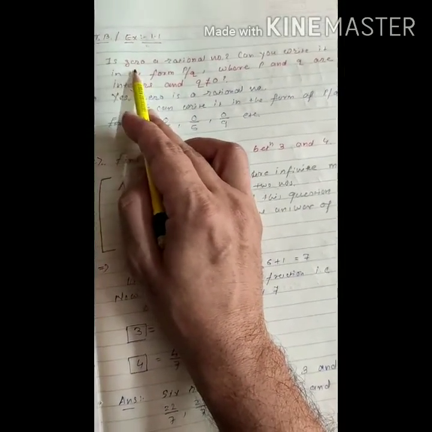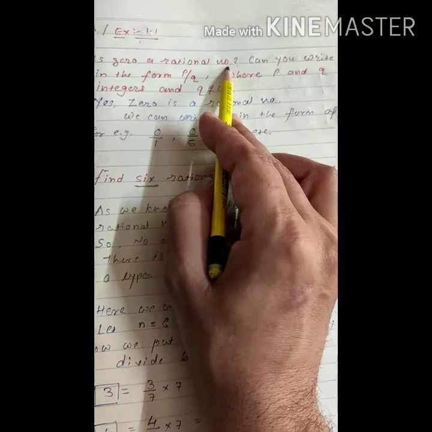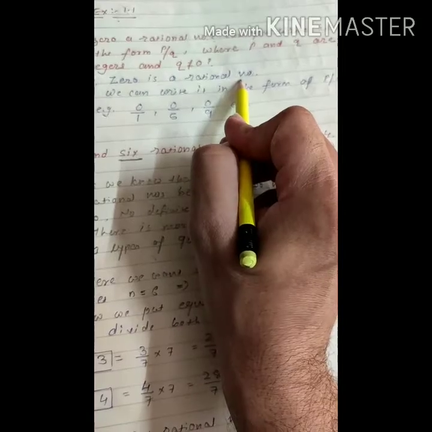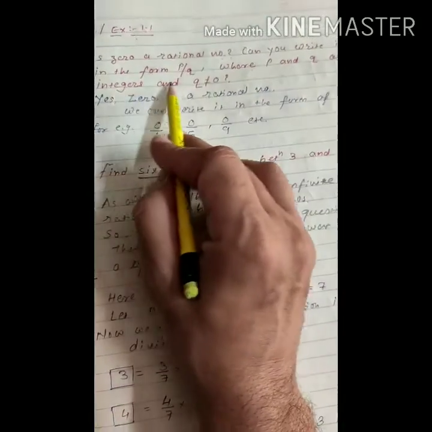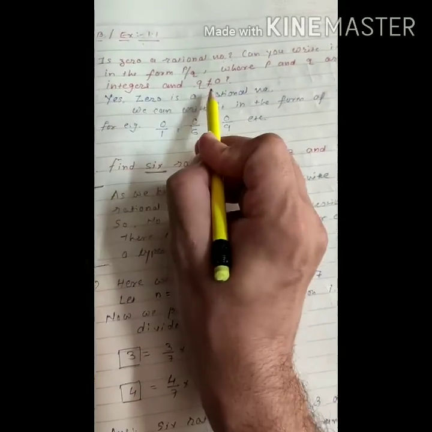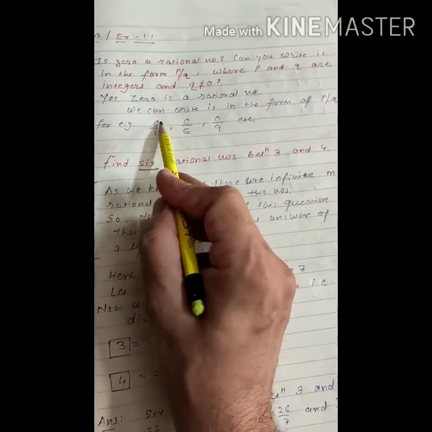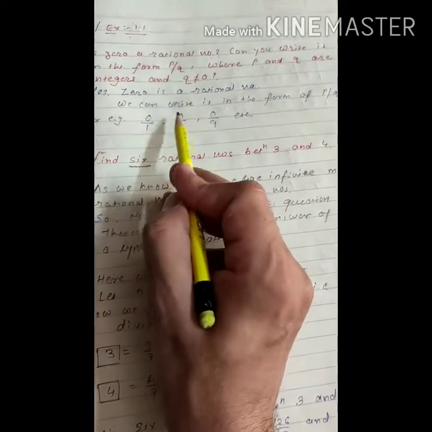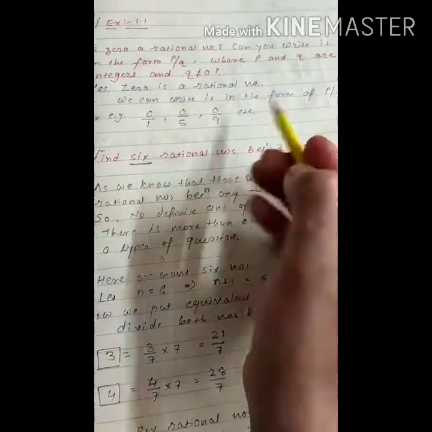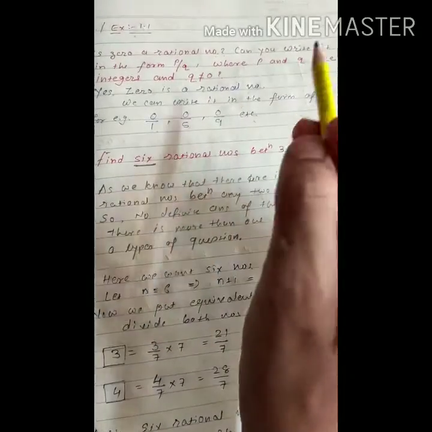Now the first one is: is 0 a rational number? You understand what is meant by this question? Is 0 a rational number? Yes, it's a rational number. Can you write it in the form of P upon Q, where the conditions are given, P and Q are integers and Q is not equal to 0? So definitely we can write it in the form of P upon Q. See example, if you write 0 upon 1, the answer is again 0. If you write 0 upon 5, the answer is 0. If you write 0 upon 9, the answer is 0. So these are all examples showing 0 is a rational number.